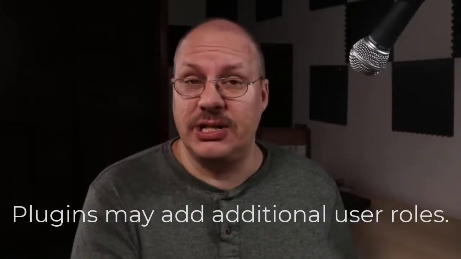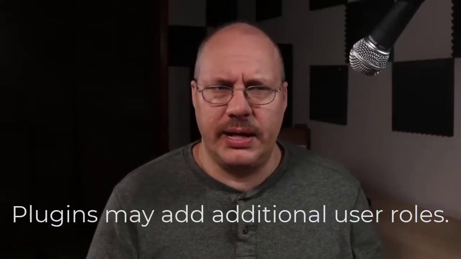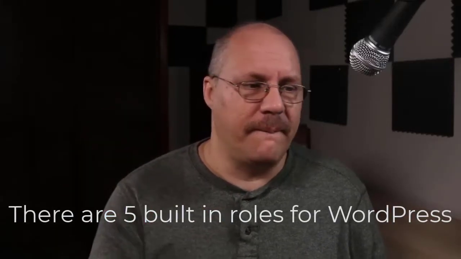When we talked about adding and editing users before, we mentioned roles inside of WordPress. So I want to look at the built-in roles that come with WordPress. Now, you may have a plugin that adds some additional roles, and that's fine. Depending upon what your plugin is doing and how you're using WordPress, you might need additional roles. But I just want to look at the 5 roles that come with WordPress by default.